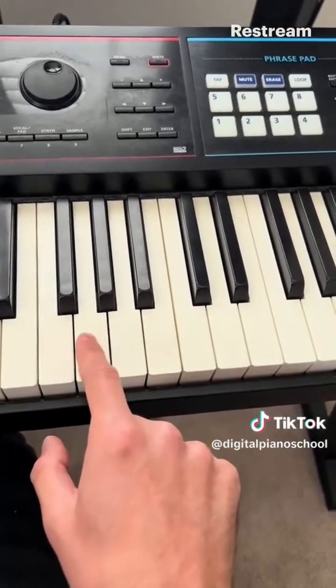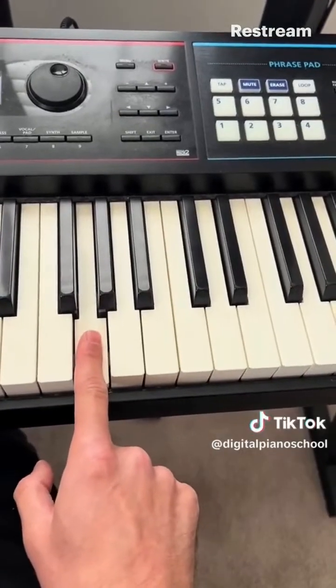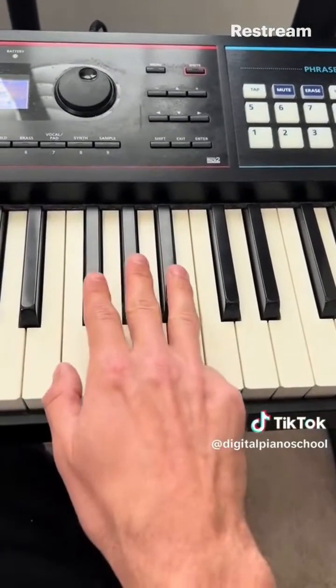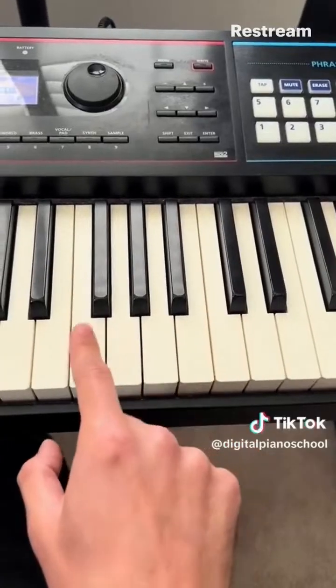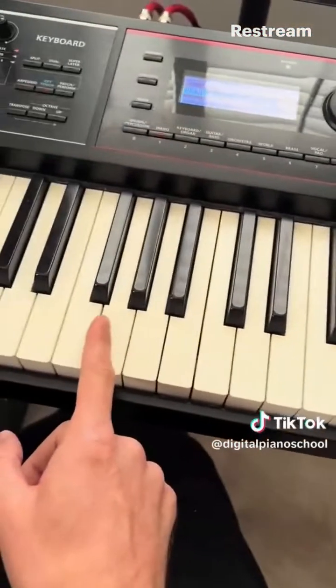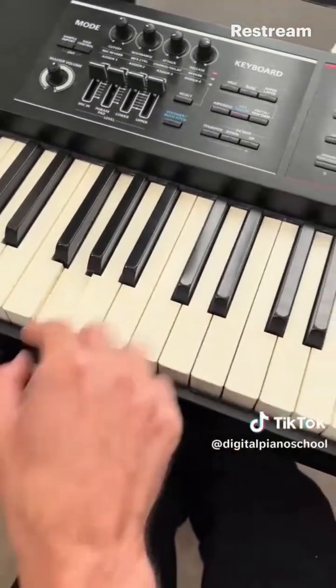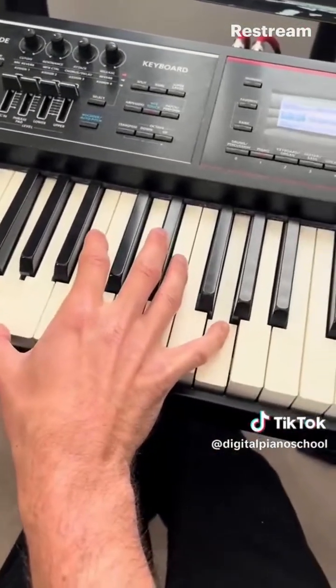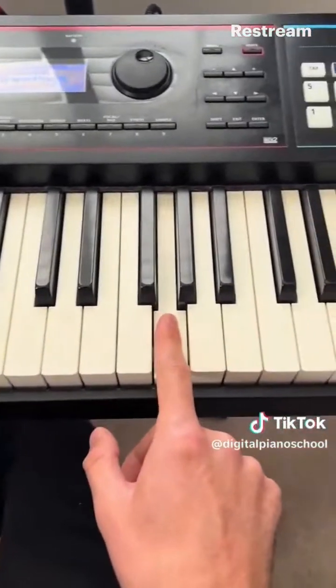We go up 1 from F, we get to G. Now G is a little bit harder to find because if we look inside the 3 black keys, there's 2 on the inside. So G is the first one on the inside when we're going this way. So G, G, G, play 2 together, sound good together. So there's our G.